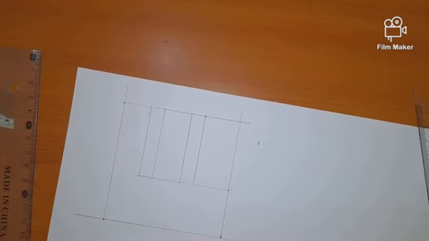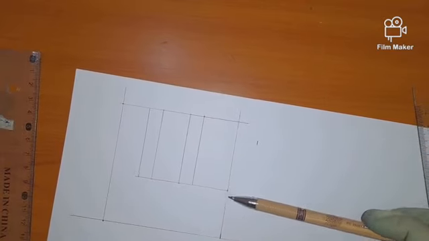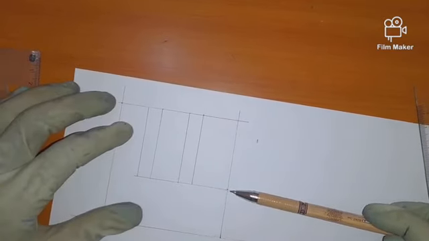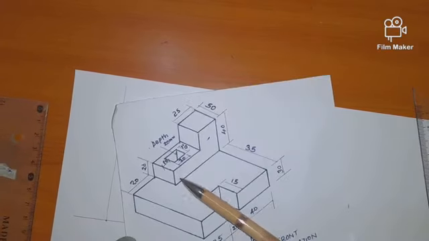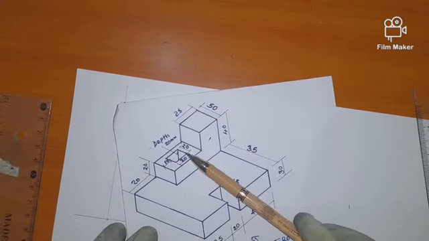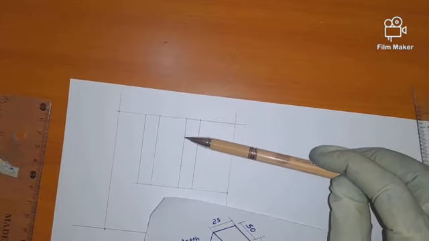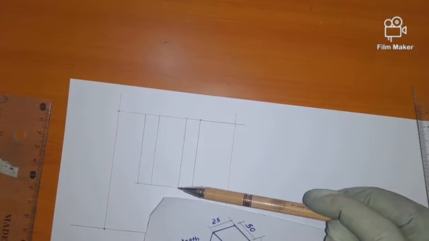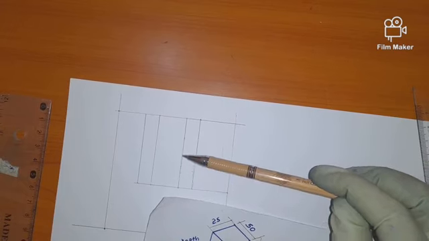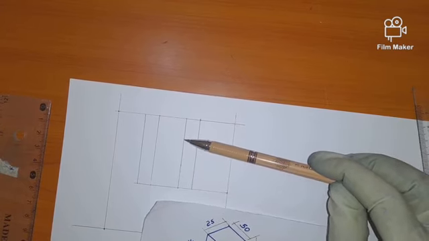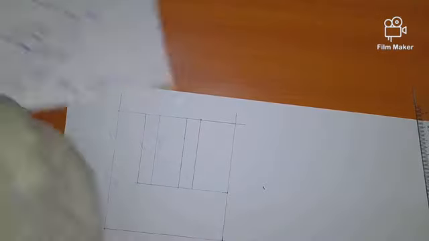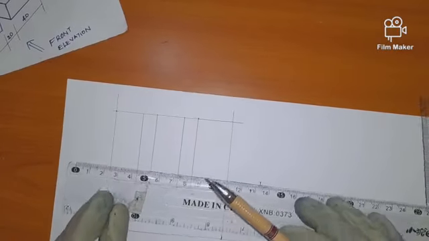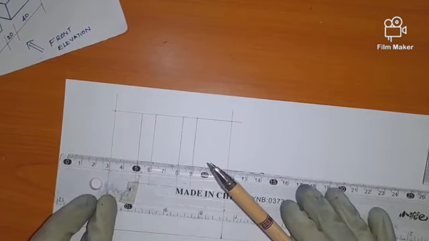We said this side is 50, and now we want to have a 20 millimeter square at the center. It means we are going to measure 15, then we have our 20, and then our 15, so that this one here becomes 20. And now from here up to here is automatically 20 according to our measurement. So we can include that one.